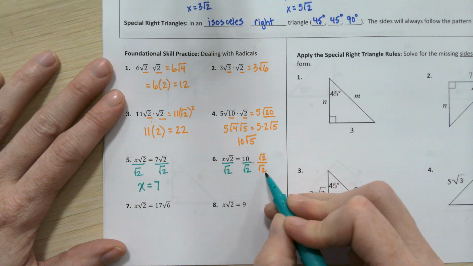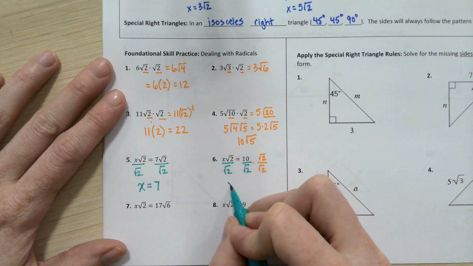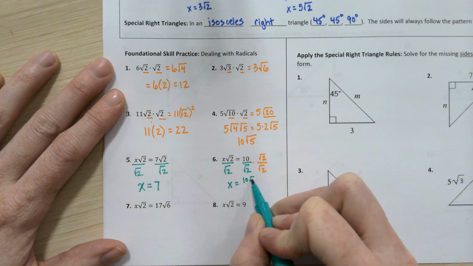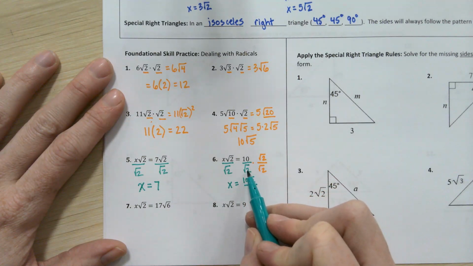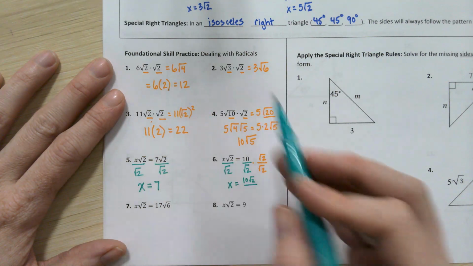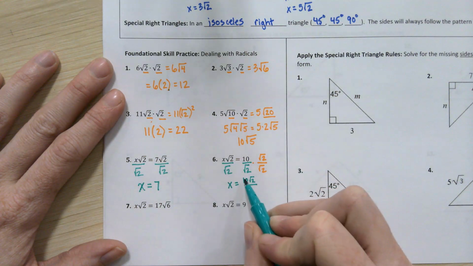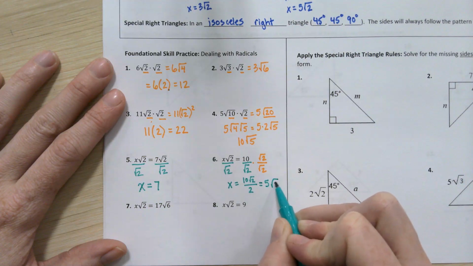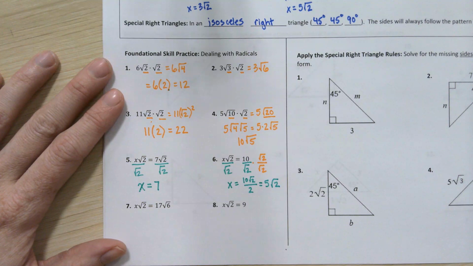This is really just equal to 1, so we're not changing the value on this side. What we're doing is we're moving the radical to the numerator, and then on the bottom, that root 2 times root 2 does the same thing that it did up here, and it just becomes a regular 2. And now that 10 and that 2 that are both integers can be simplified to give us an answer of 5 root 2.